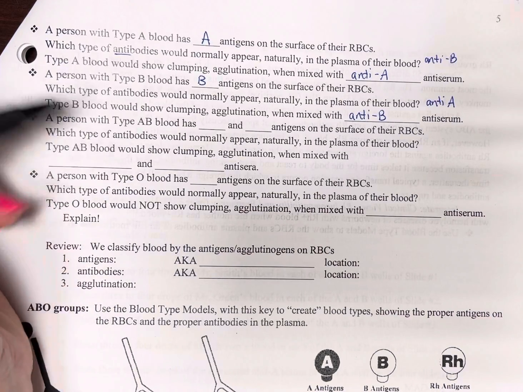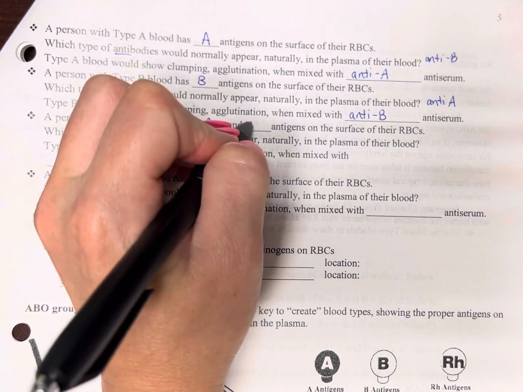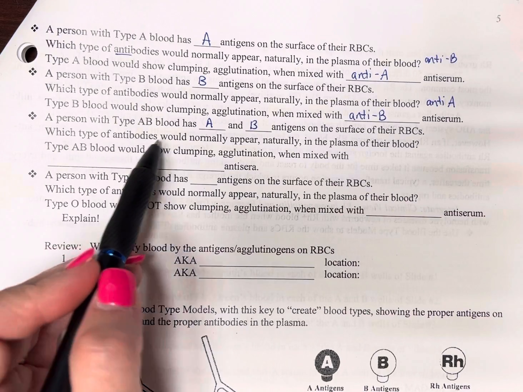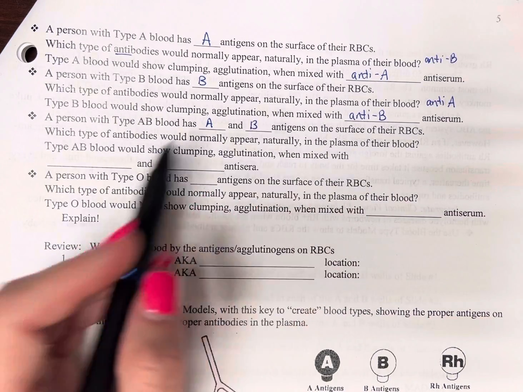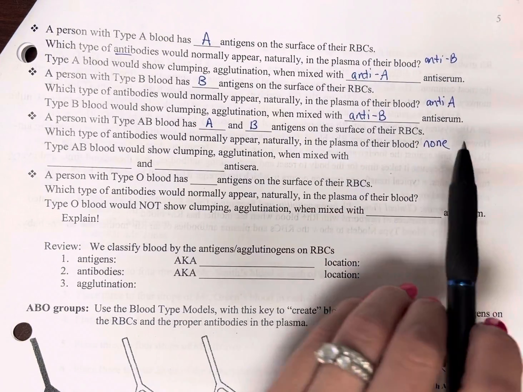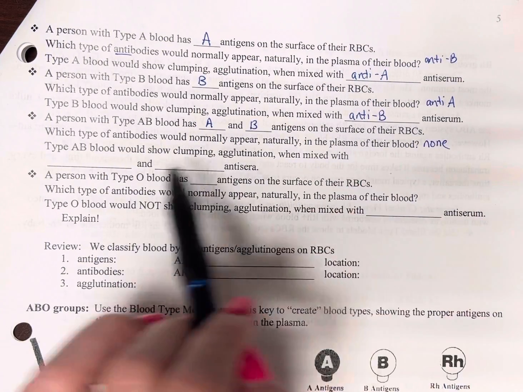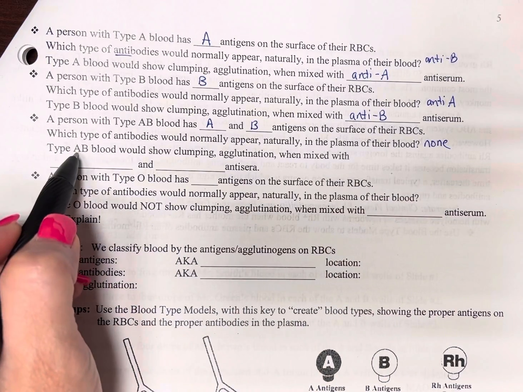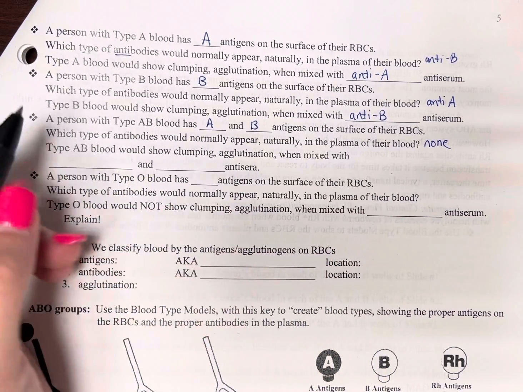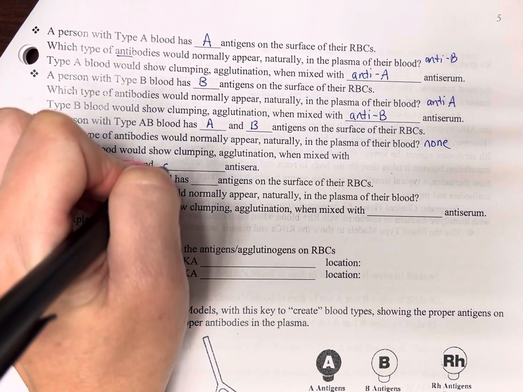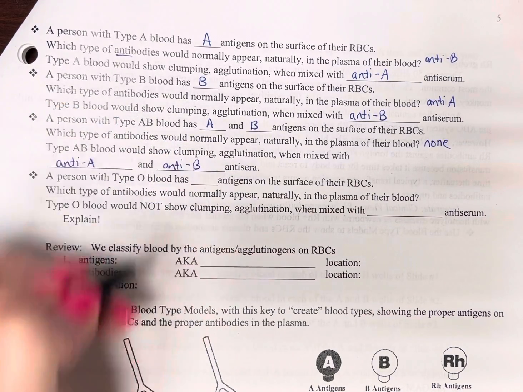Somebody with AB blood has both A and B. So in this case, they are not going to have any antibodies, because if they had anti-A or anti-B, they would react with themselves, and that would be bad. So AB blood clumps with both anti-A and anti-B.